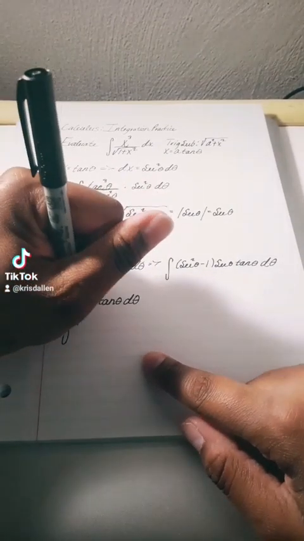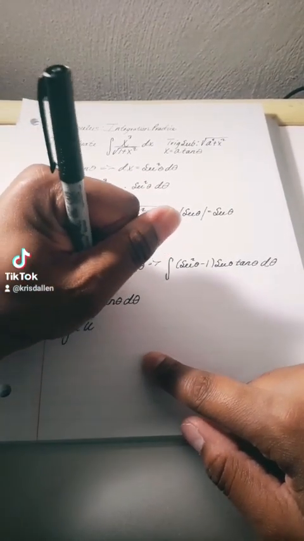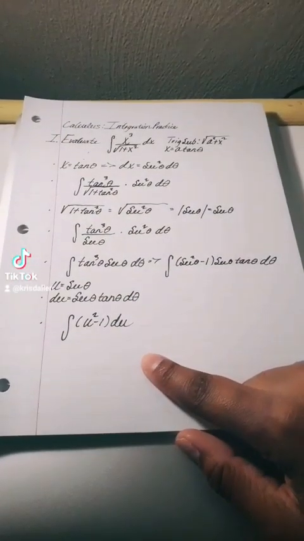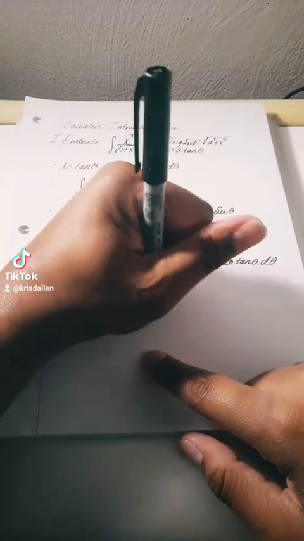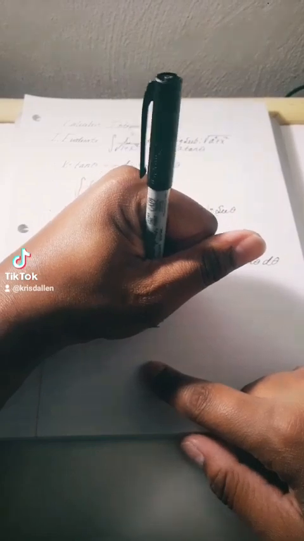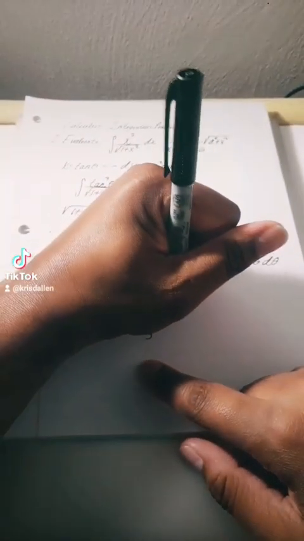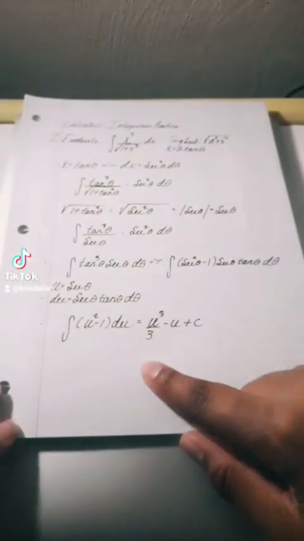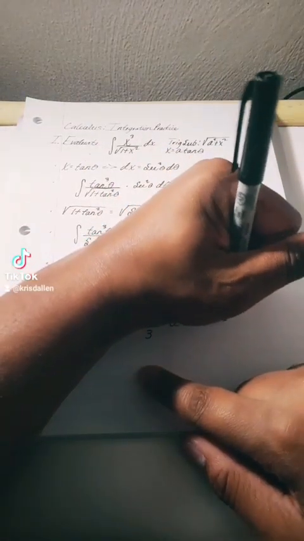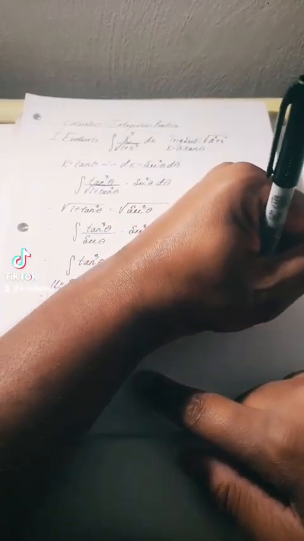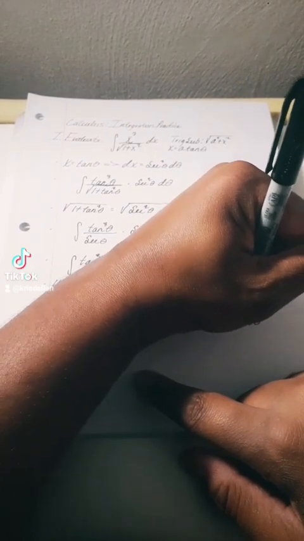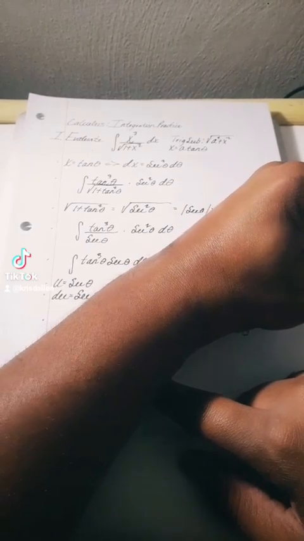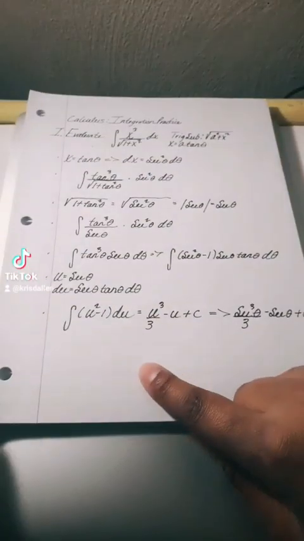So what we'll have after we do the substitution is the integral of u squared minus 1 with respect to u. And then this will give us u cubed over 3, and it looks like we'll have minus u, and then plus c. We could put the u back in, and if we do that, we'll have secant cubed theta over 3 minus secant theta plus c.